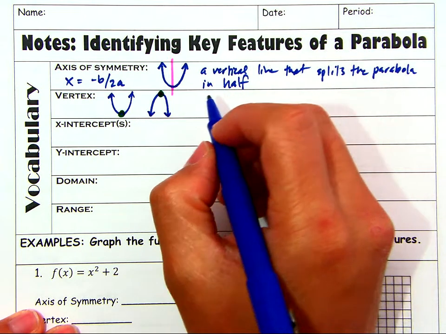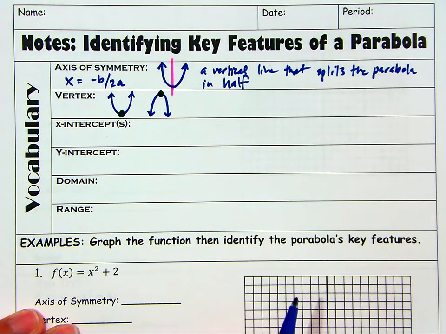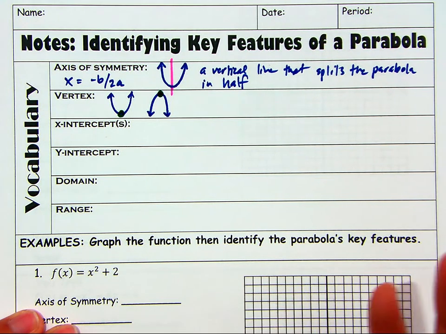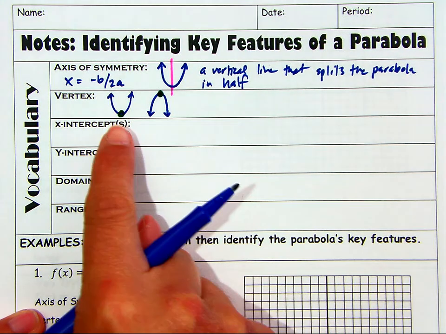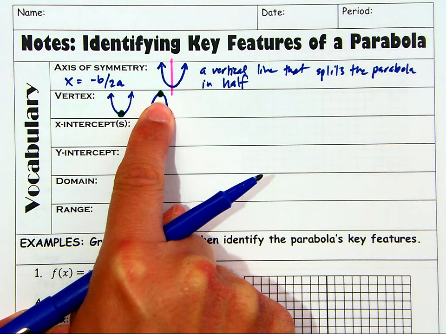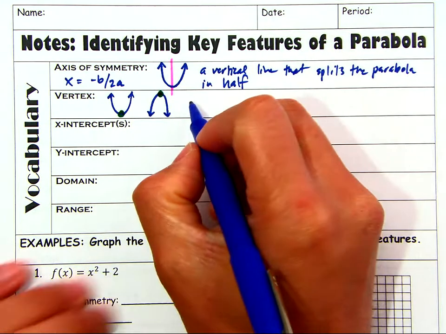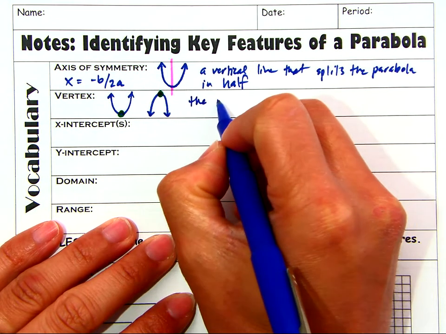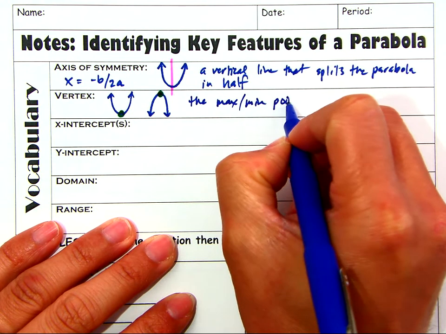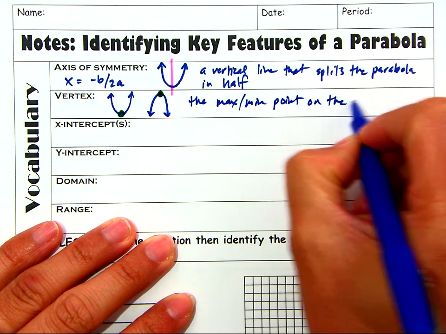Okay. So instead of calling it a high and a low point, which, I mean, those terms are okay to use, the more technical terms are a maximum and a minimum point. So this is a minimum point, it's at a low point on the curve, and this is a maximum, it's at a high point of the curve. Okay. So the vertex is the maximum or minimum point on the parabola.